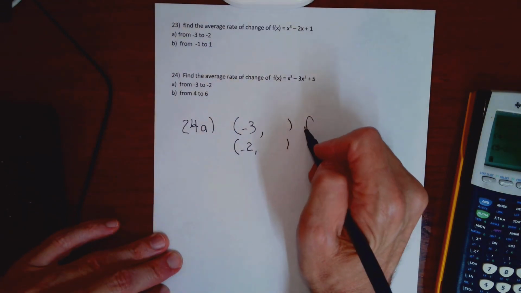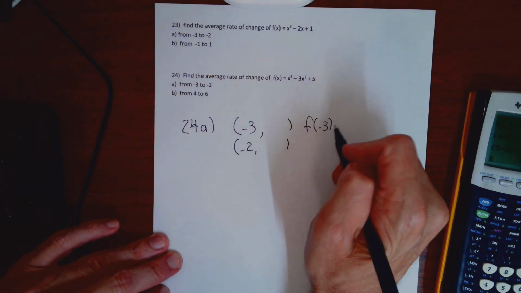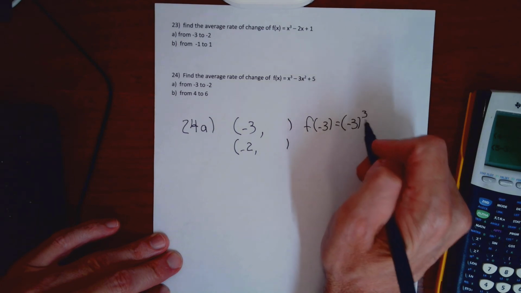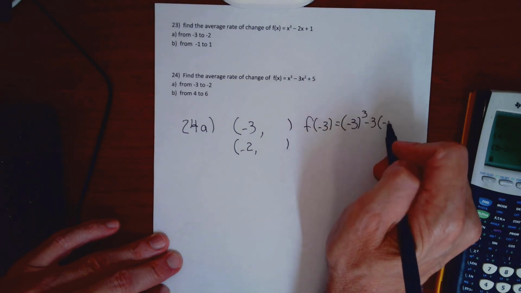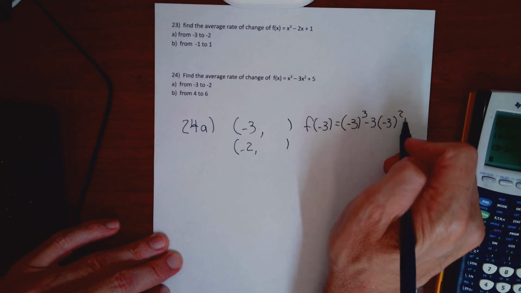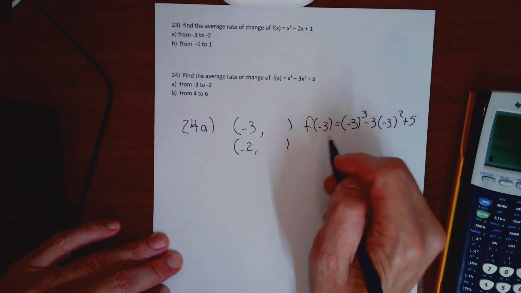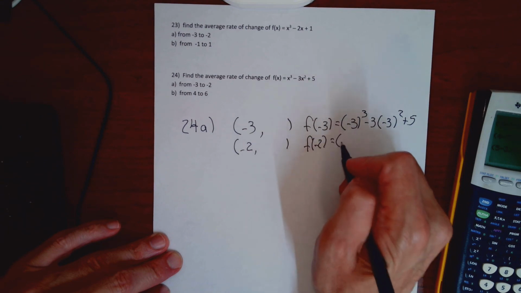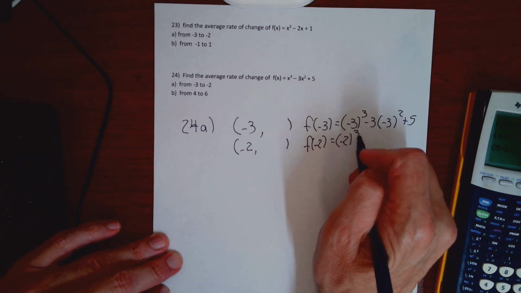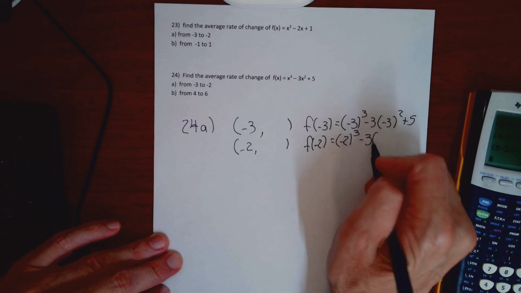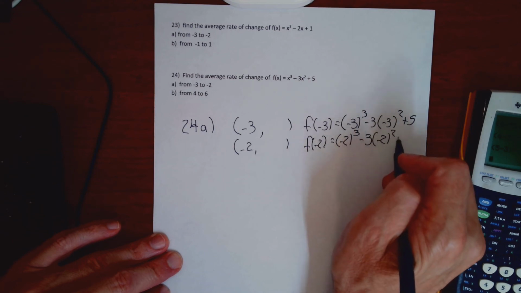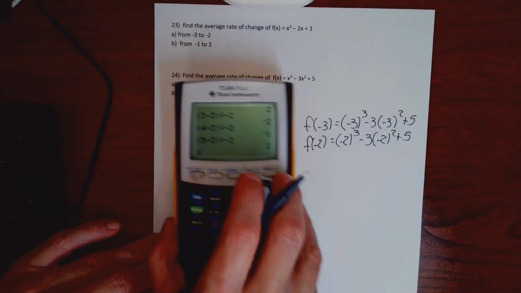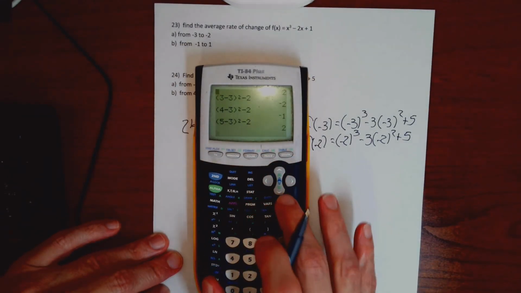For my y's, I'm going to go parentheses negative 3 cubed minus 3 times parentheses negative 3 squared plus 5 for my first y. And my second y is going to be parentheses negative 2 cubed minus 3 times negative 2 squared plus 5. And no desire to do those by hand, so let me do this here.